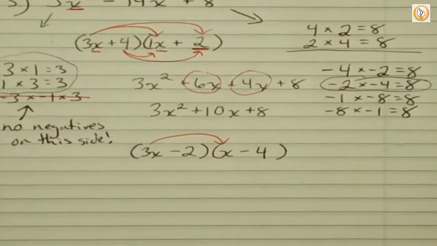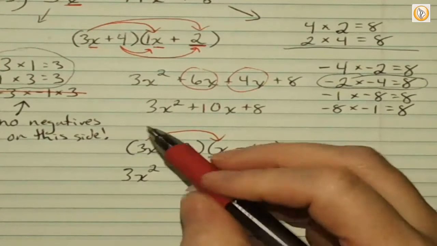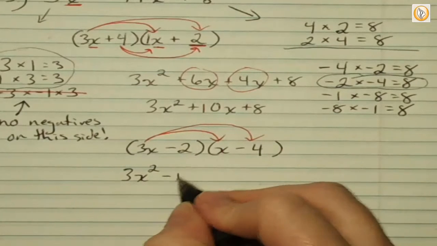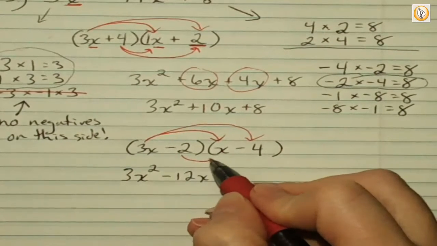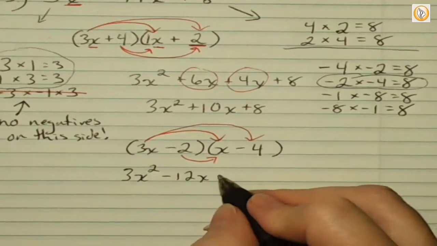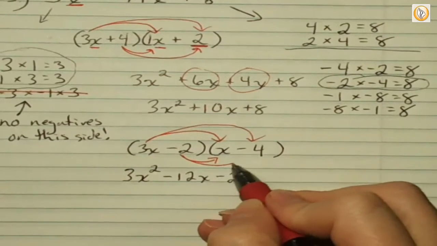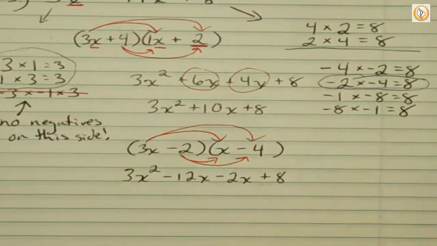3x times x is 3x squared. 3x times -4 is -12x. And y'all stop me if I mess up. -2 times x is -2x. -2 times -4 is positive 8.